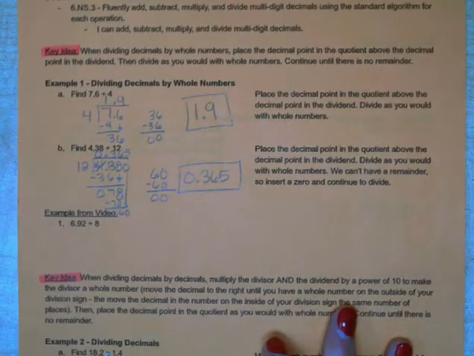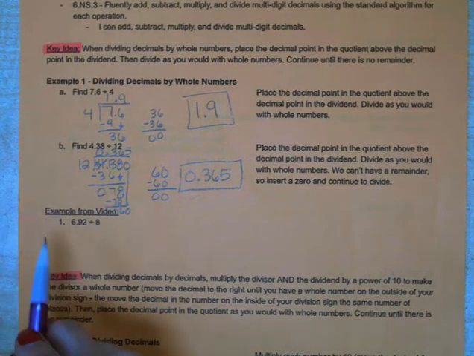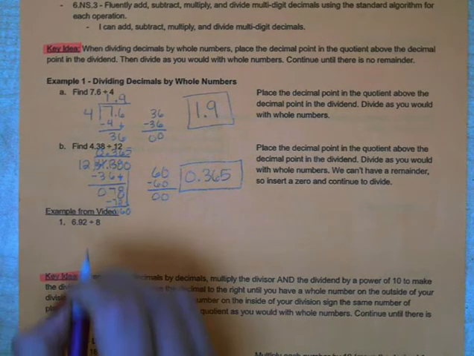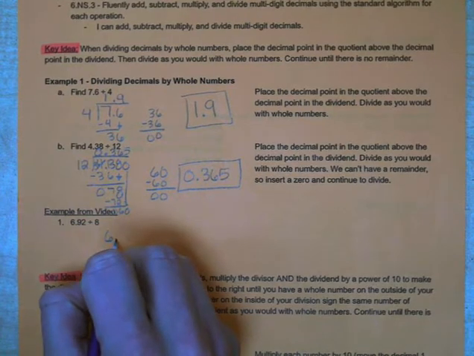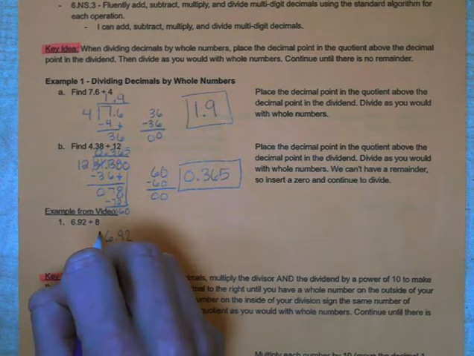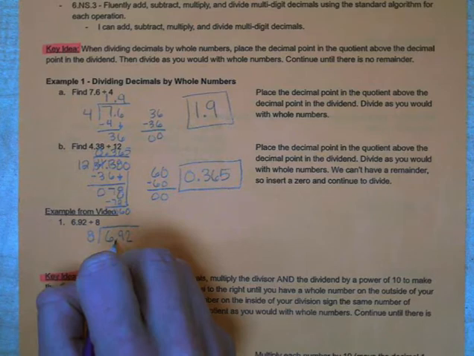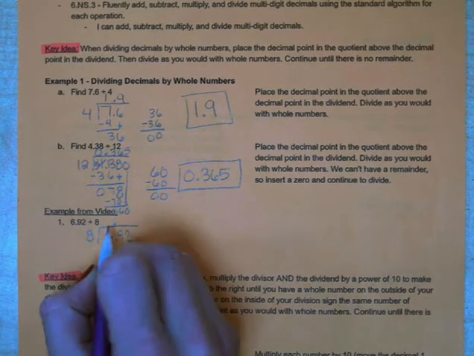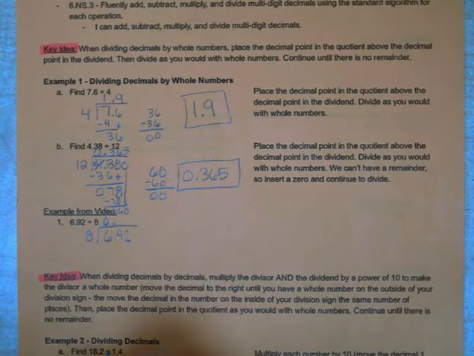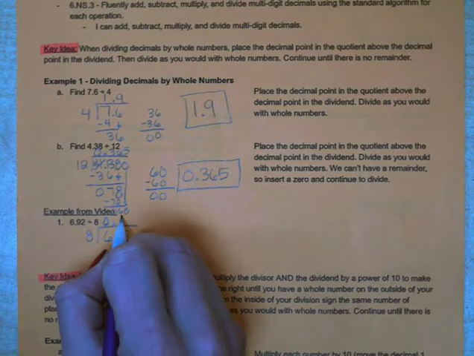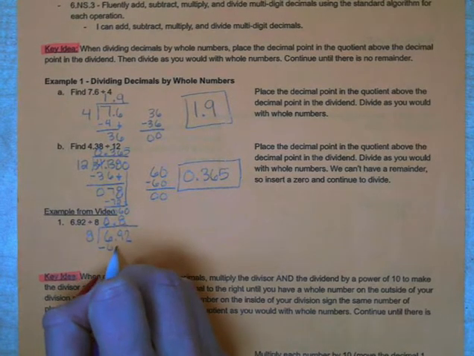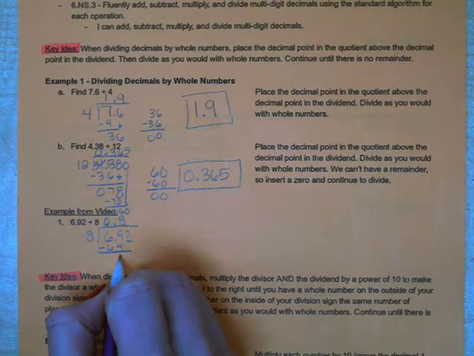All right, let's do the example from the video together. We have 6 92 thousandths divided by 8. Bring your decimal straight up. 8 goes into 6 0 times. 8 goes into 69 8 times. 8 times 8 is 64. So we'll subtract here. We get 5.